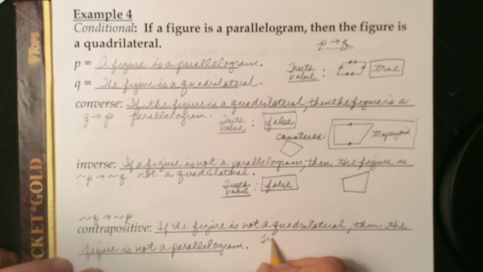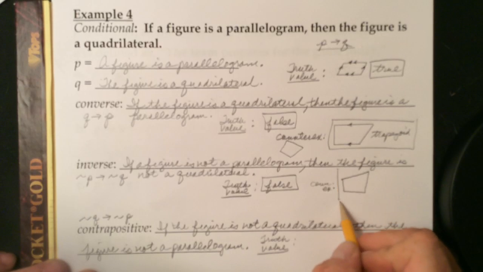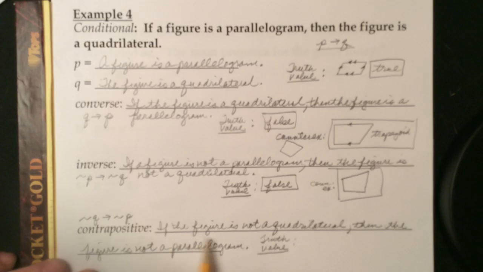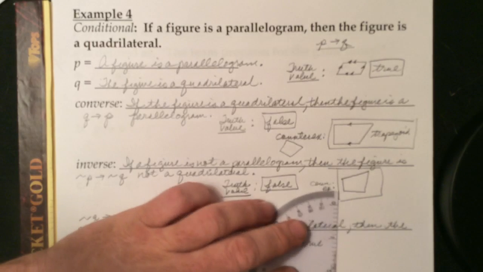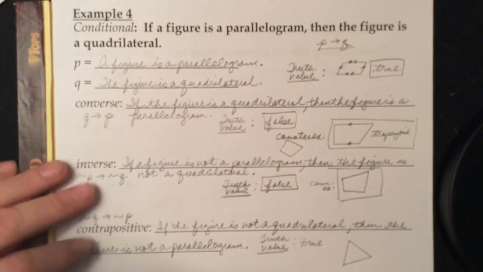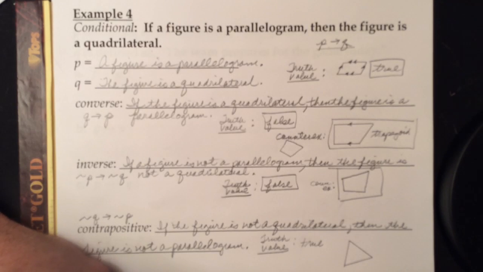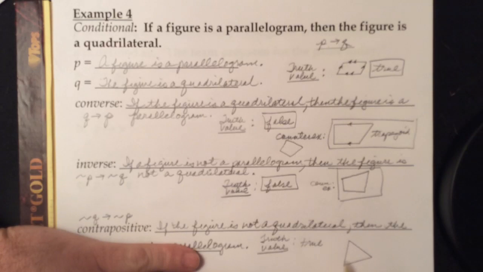Okay, truth value. This is the counterexample for that one. Okay, for the truth value on this one, if a figure is not a quadrilateral, that means it can't have four sides, then the figure is not a parallelogram. Well, that's true. It can't be a parallelogram. If a figure is not a quadrilateral, let's say it's a triangle, then there's no way that can be a parallelogram, because a parallelogram at least has four sides. So this would be an example, which they didn't ask for, but it sometimes helps to look at that sort of thing.